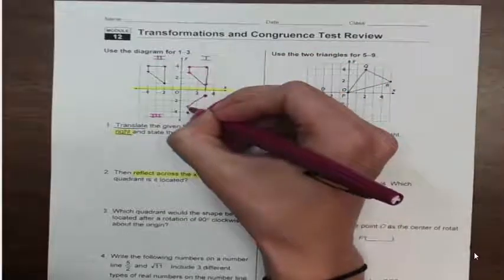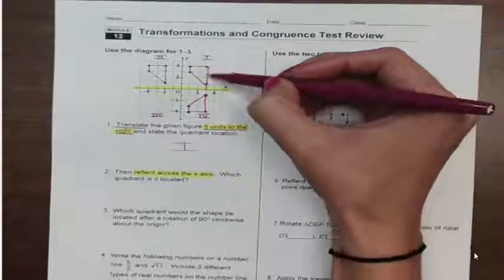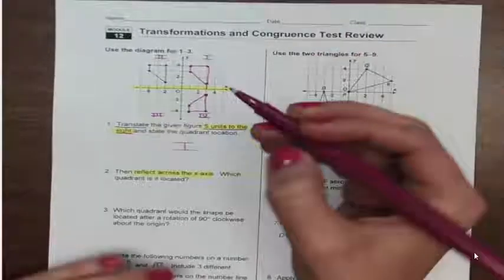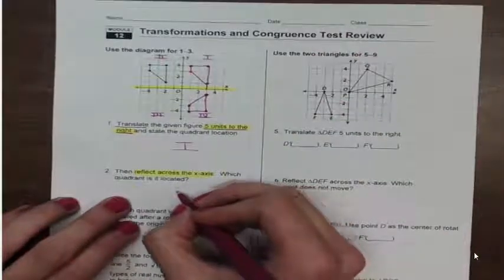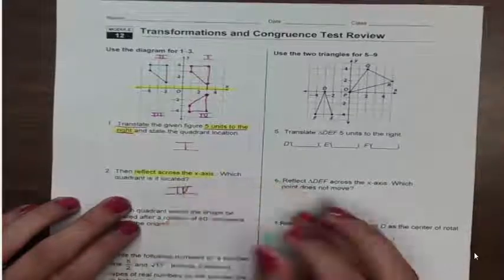So when I connect my points again, it is a reflection of the one that I did in number 1. So my answer here is, which quadrant is it located in? It's now in quadrant 4.